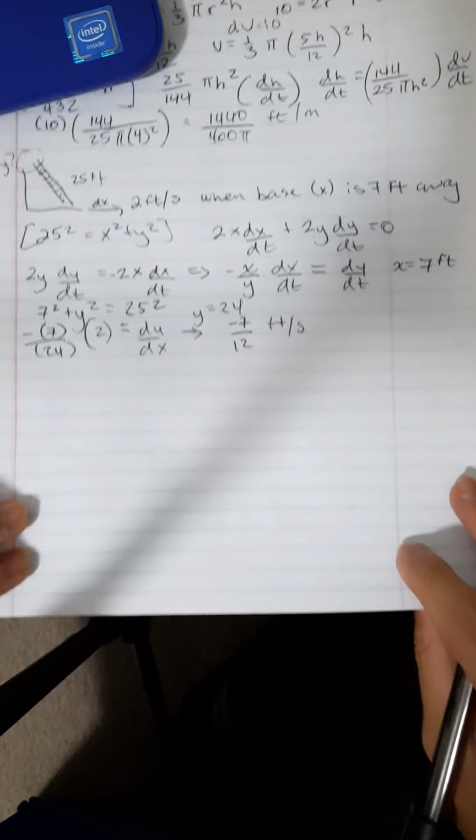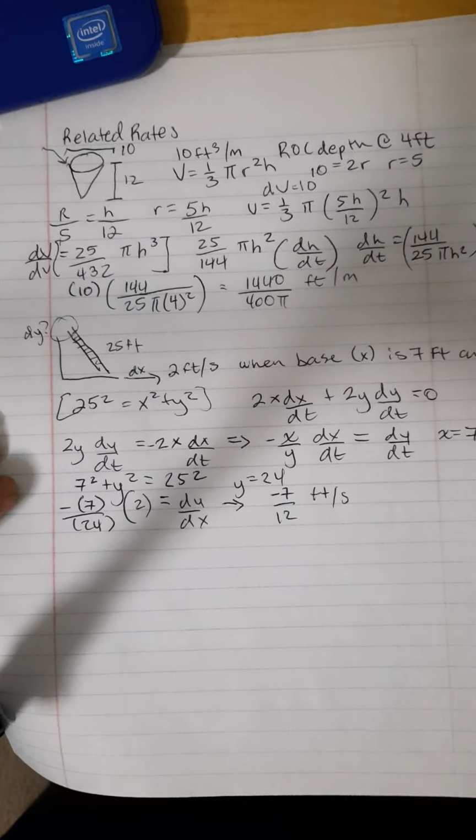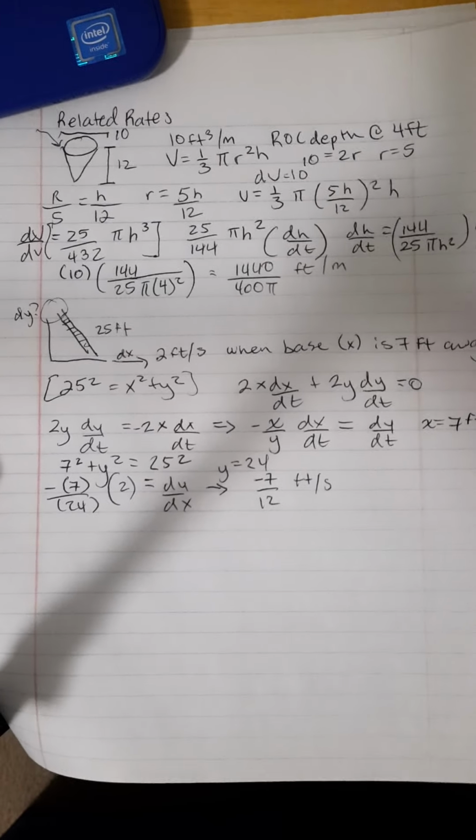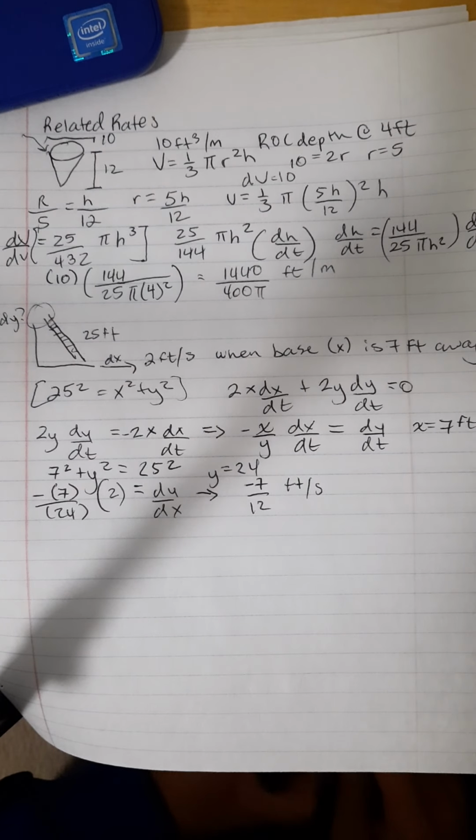Right, so that's how you do related rates. Please look up more examples. This was again a brief overview of related rates and all these derivative things. I greatly encourage you to look up more videos and keep on learning.